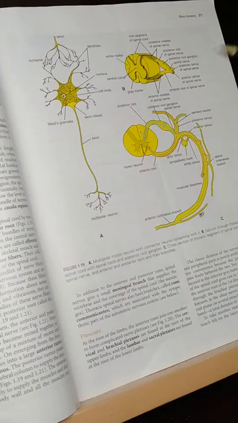Now, a collection of neurons that are located inside the brain and the spinal cord is called a nucleus, or nuclei in plural. A very good example is the basal nuclei. The nuclei there refer to the group of neurons located inside the brain, primarily in the white matter of the brain.